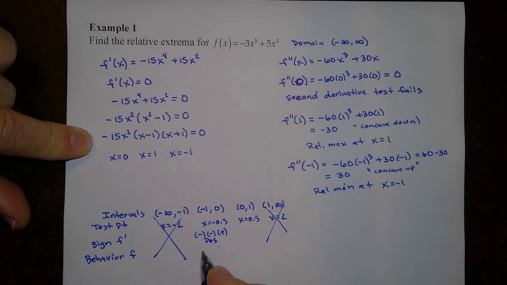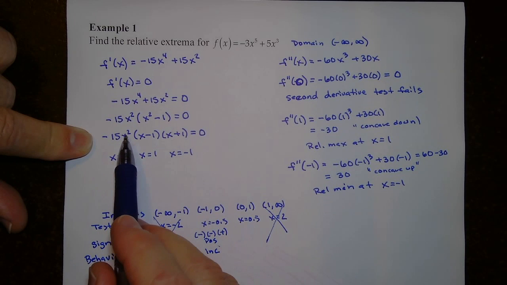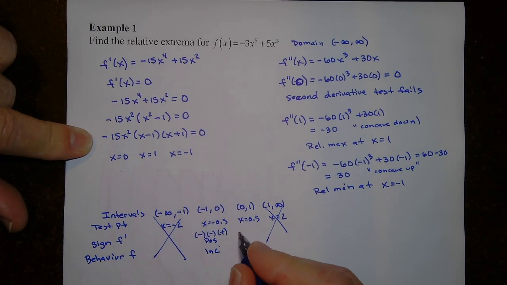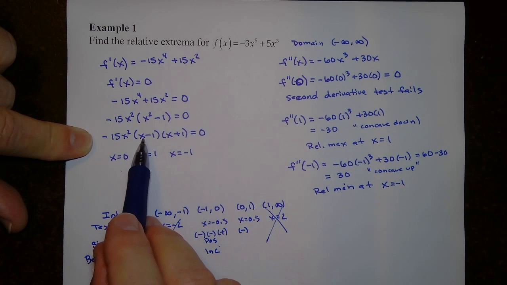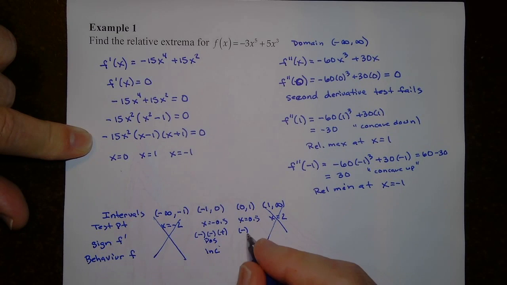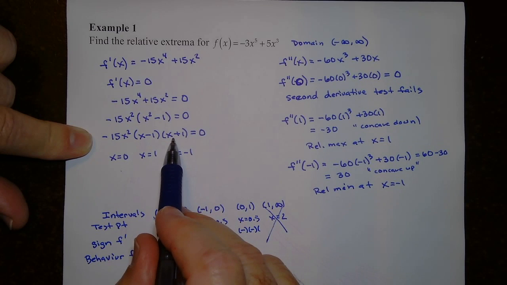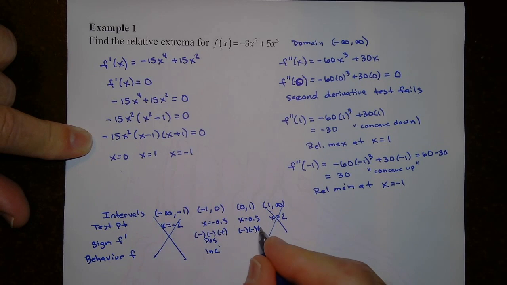So the behavior of f tells me that it's increasing. And then at x equals 0.5, when I square it, that's going to be positive, times -15, that's going to be negative. And when I put 0.5 into the second factor right here, that's going to give me 0.5 minus 1, which would also be negative. And then 0.5 into this third factor would give me a positive value.